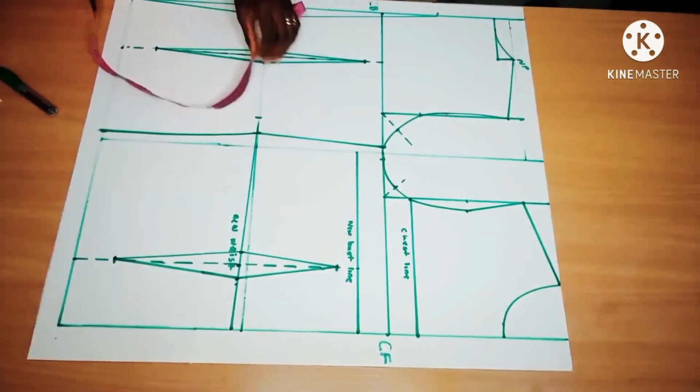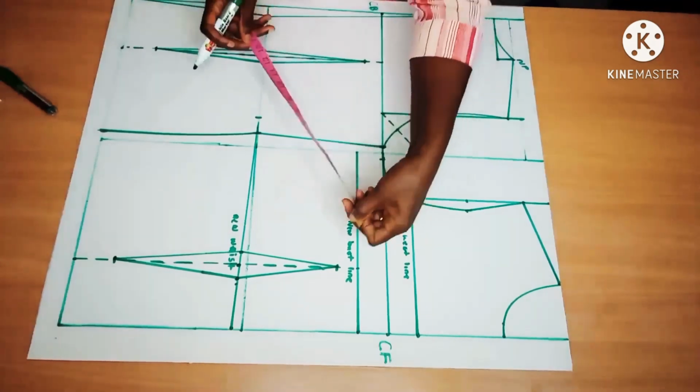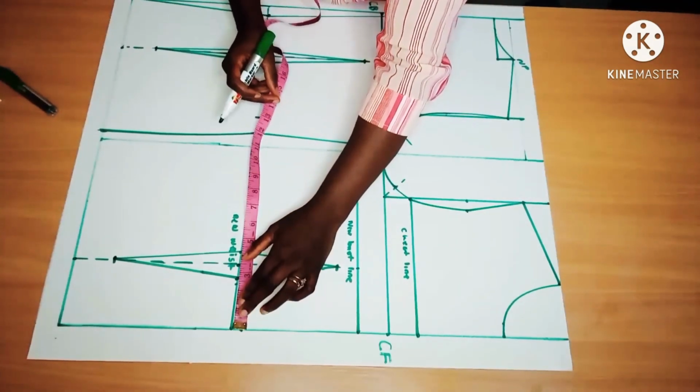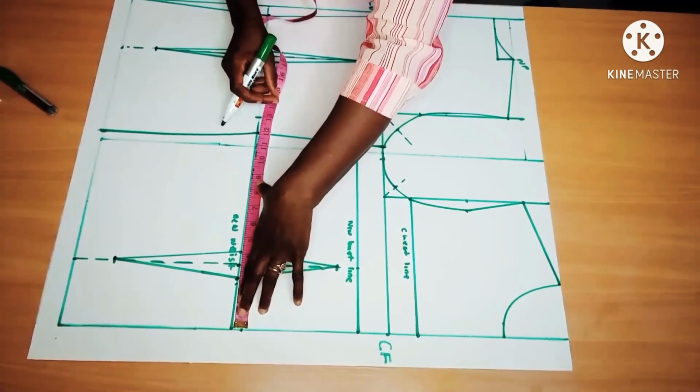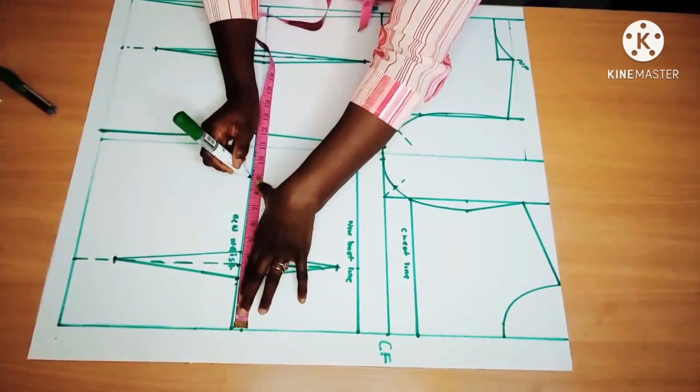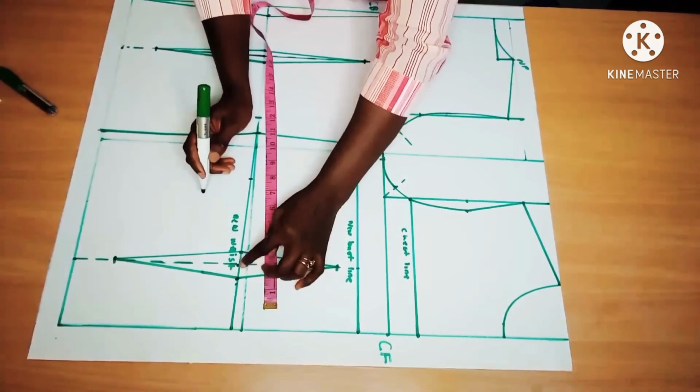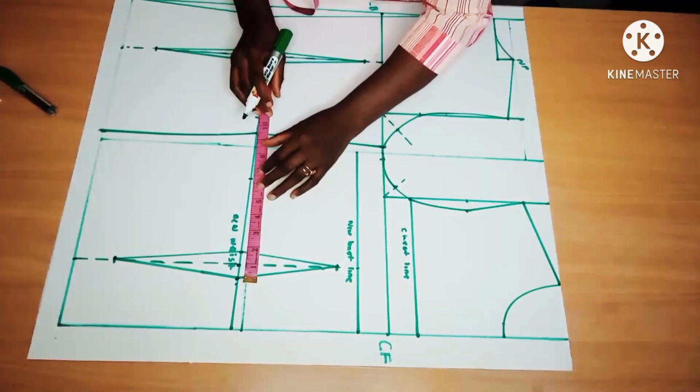Now we insert quarter waist measurements or quarter round waist measurements, 8 3/4 inches plus the dart intake 1.5 inches.